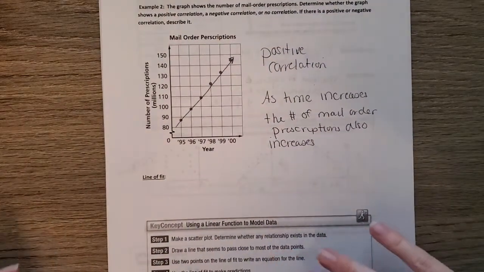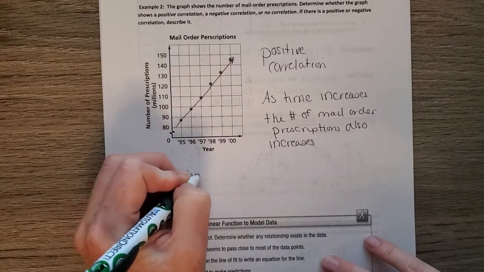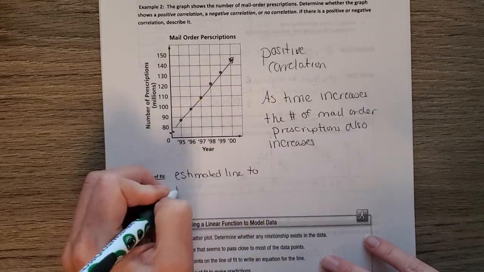So the line of fit is what I've been drawing here. It's an estimated line to represent the data.